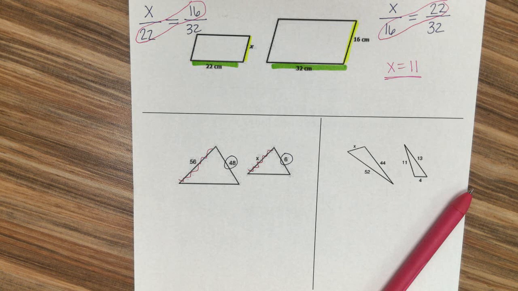Don't solve it yet. Just set your ratio up. Now, I'm going to set mine up. Will it always match yours? No, but when I go to cross multiply, it should be the same. So if yours doesn't match mine, you're not wrong yet.